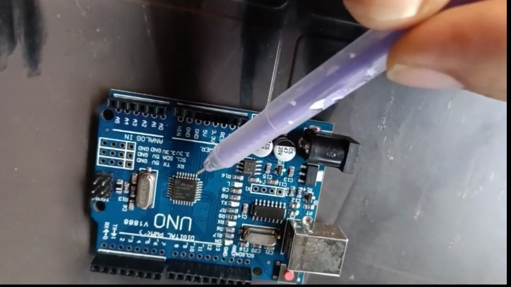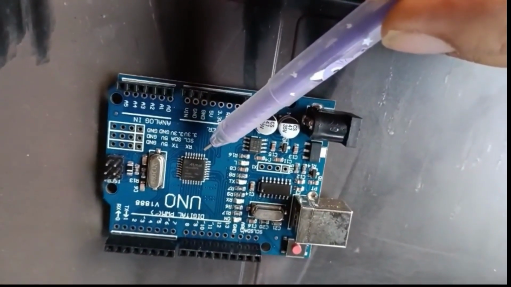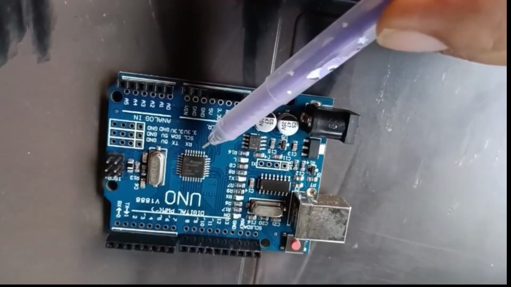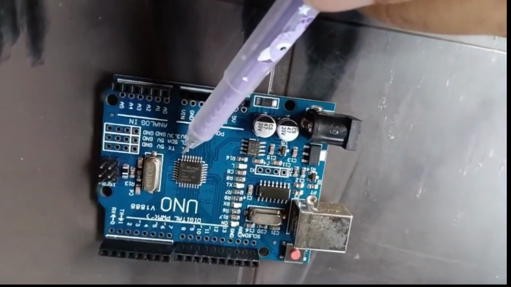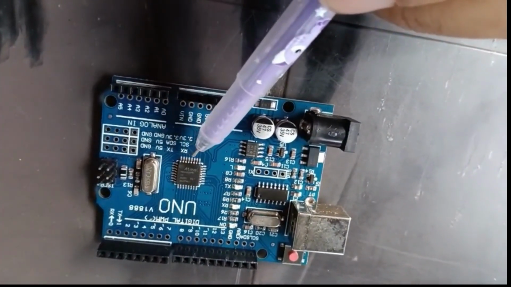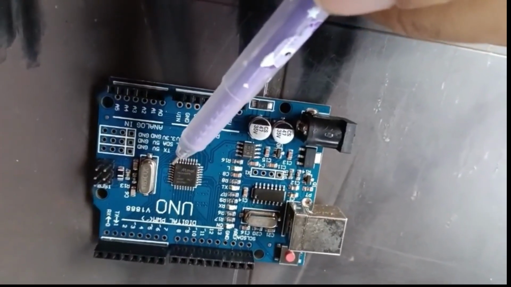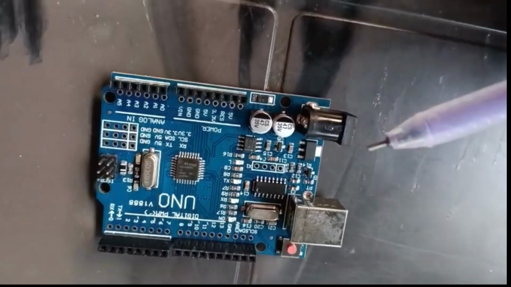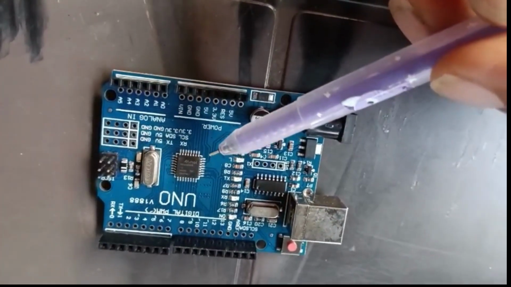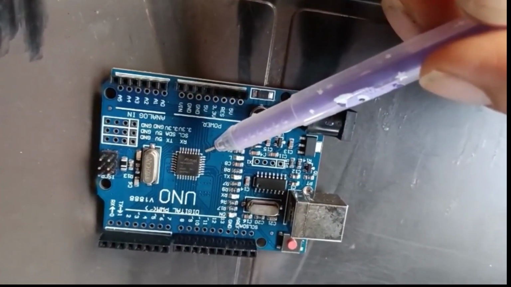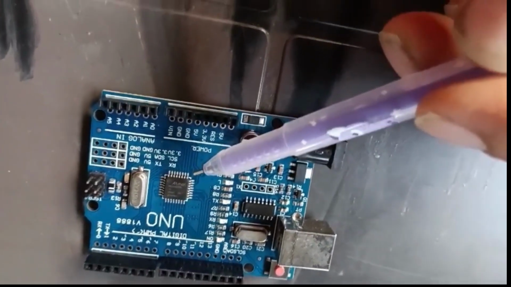First I will tell you about this particular thing. This is the main chip actually. You can see it is the brain of the Arduino UNO. If you count the pins, 1 2 3 4 5 6 7 8, 8 on each side, so there are a total of 32 pins in this main microcontroller. This is also called the brain of the Arduino UNO.